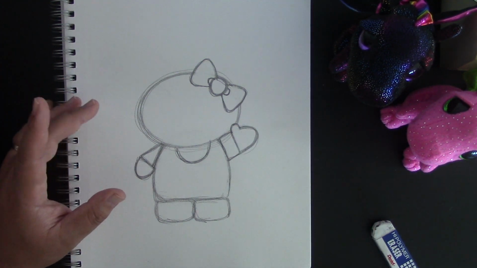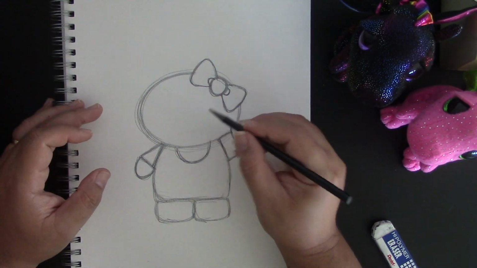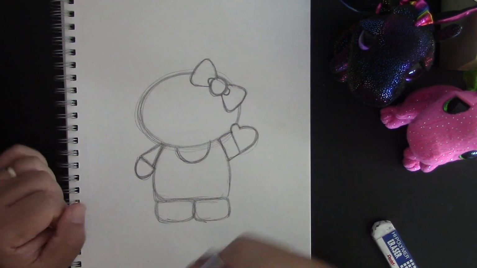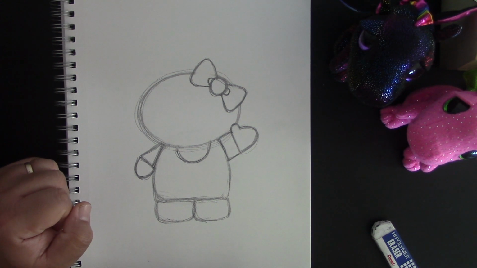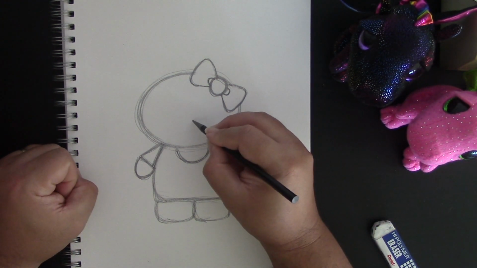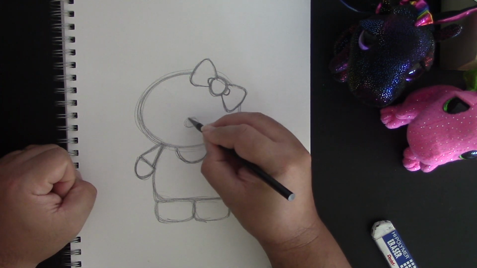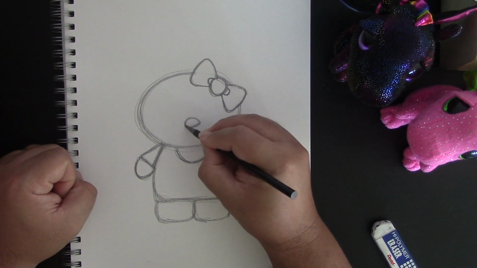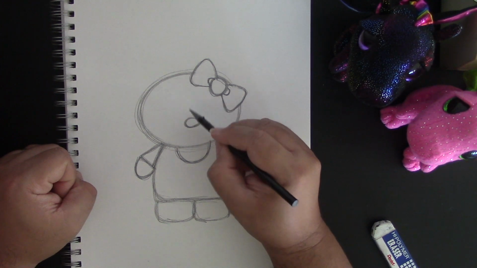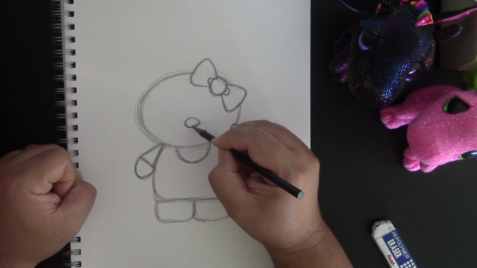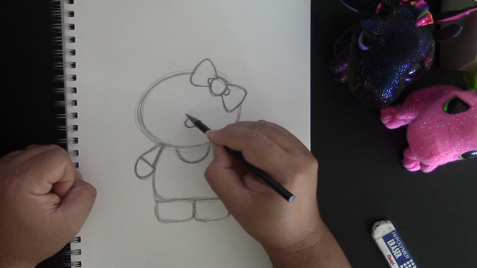So the eyeballs, well, we'll do the nose first because that's easier. So if you need to pause it now to finish up the bow, you can. But we're going to move on to the nose right now. So the nose is just going to be a small circle in the center of the face. But it's not going to be in the center vertically. You're going to bring it down slightly.